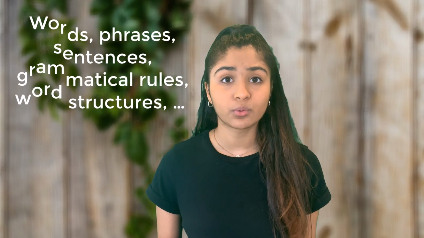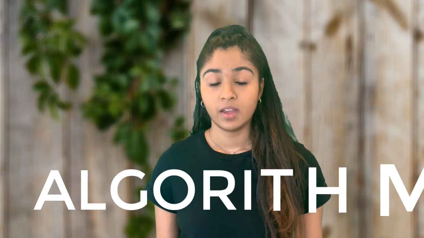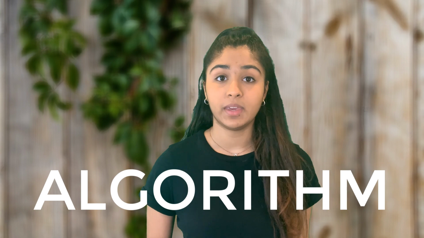Basically, a programmer can gather up all sorts of words, phrases, sentences, grammatical rules, word structures, and input all this data into an algorithm. Using this information, the algorithm can figure out what kind of words usually end up next to each other, how a sentence should be formed, why certain words fit into a sentence better than others, etc., etc. And this is precisely how a computer will eventually figure out that "leaves" is a better fit than "leaves" in the sentence from before.